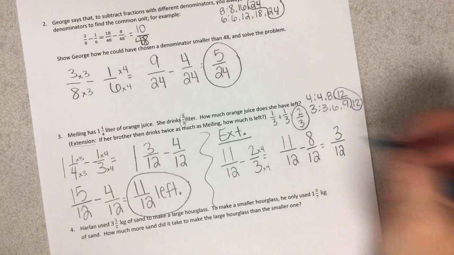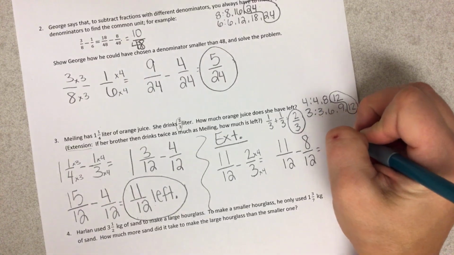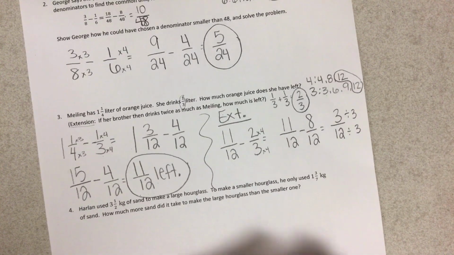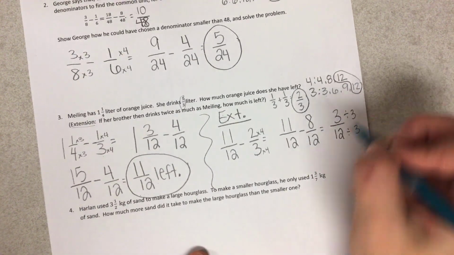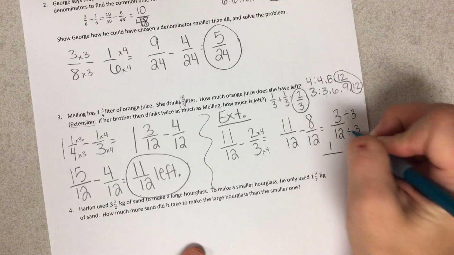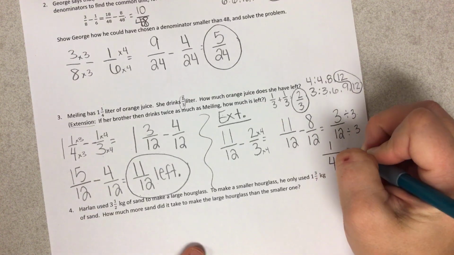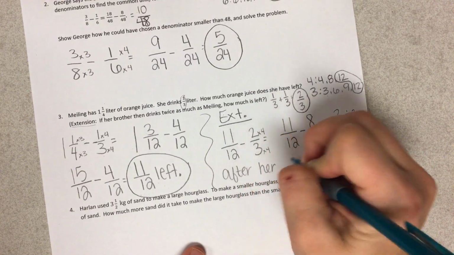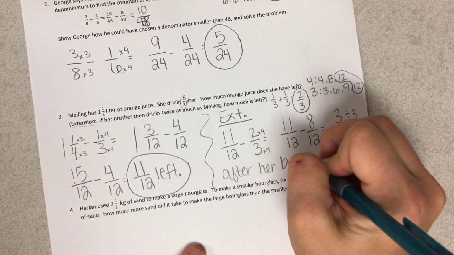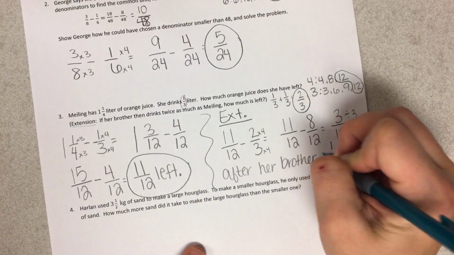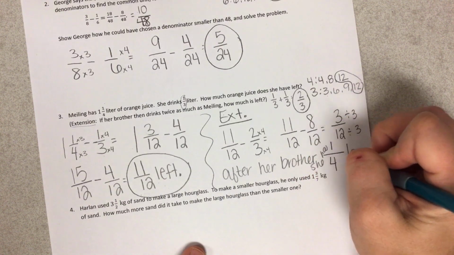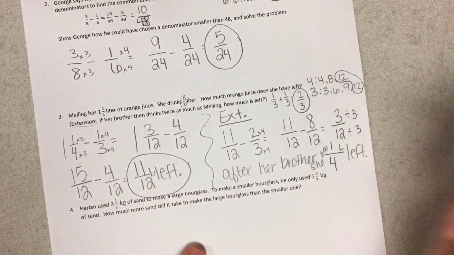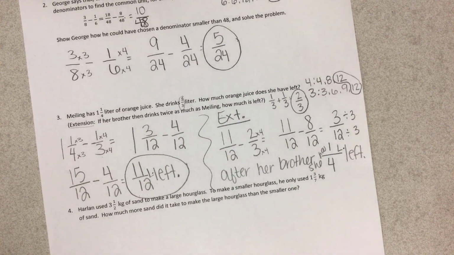Now, I could leave it like this, but I can actually simplify because I can divide both those numbers by 3 to get a smaller number. 3 divided by 3 is 1. 12 divided by 3 is 4. So after her brother drinks, she has 1/4 of a liter left. I'm going to put big L there to label that. She has 1/4 of a liter left.